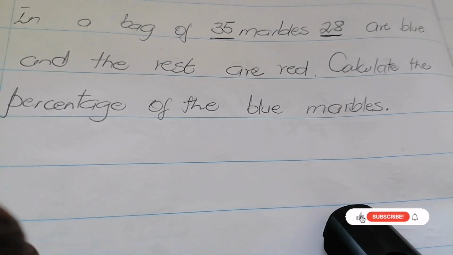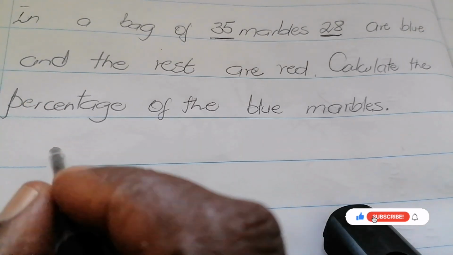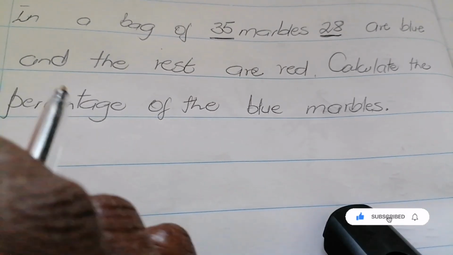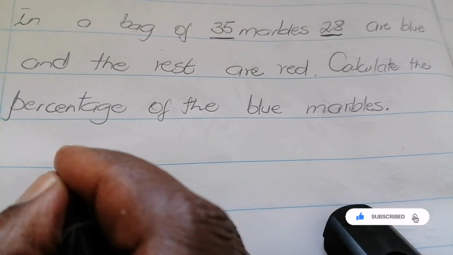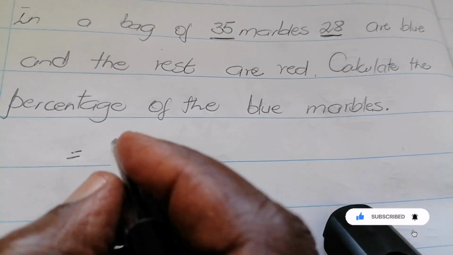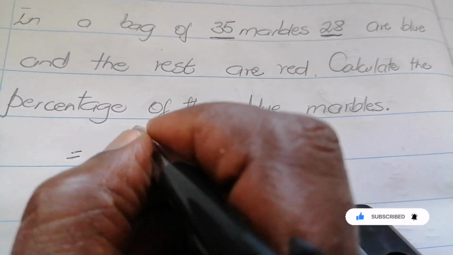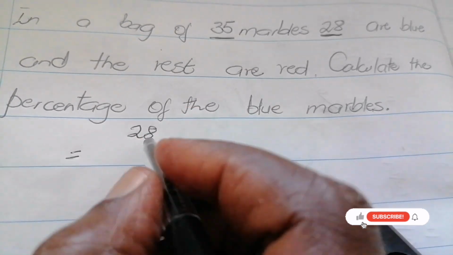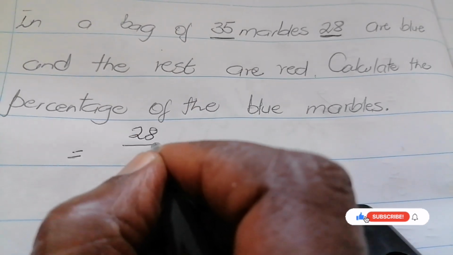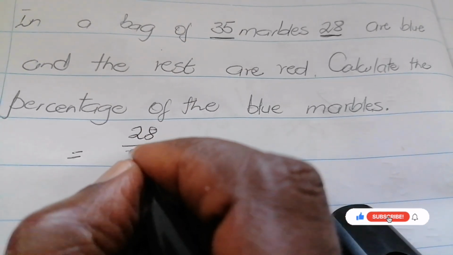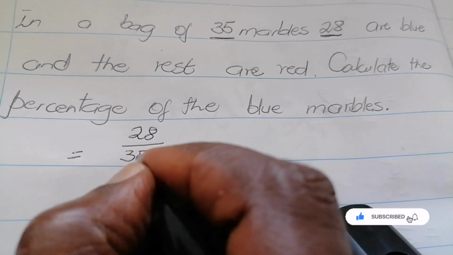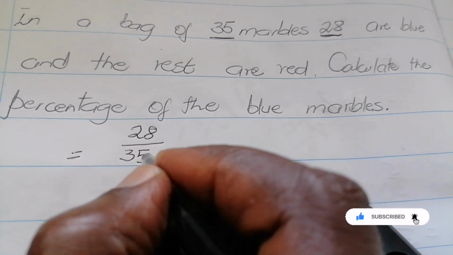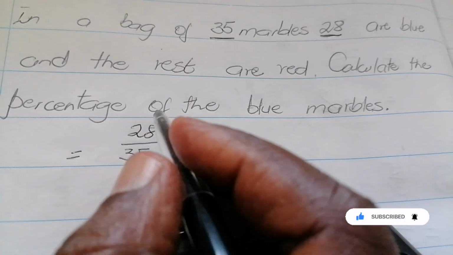So let's go there. We're going to say it is equal to 28 marbles, the ones that are blue, over the total of the marbles, which is 35. Now let's calculate the percentage.